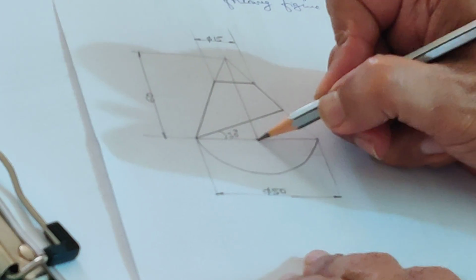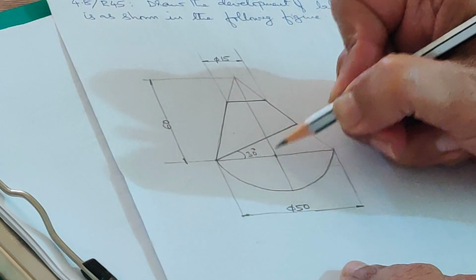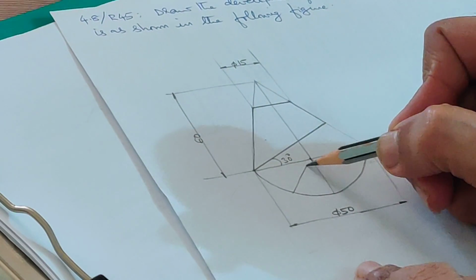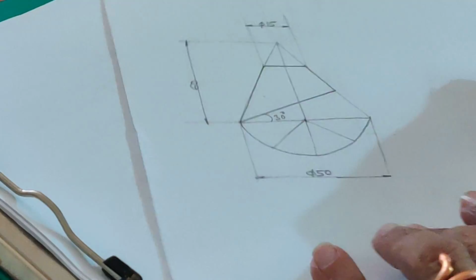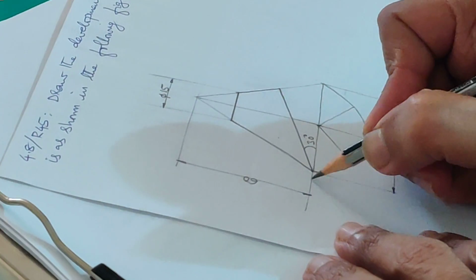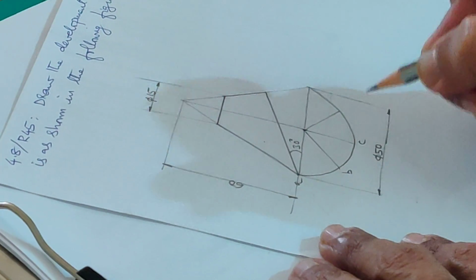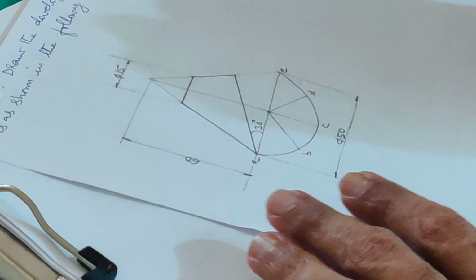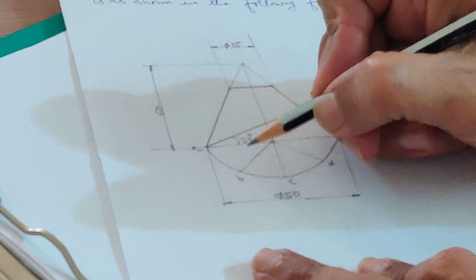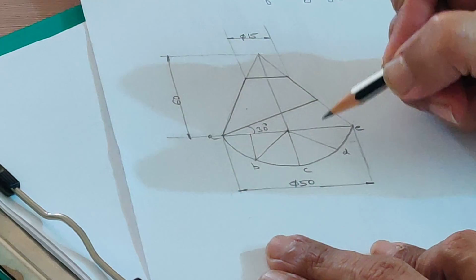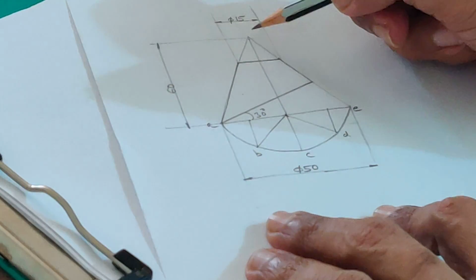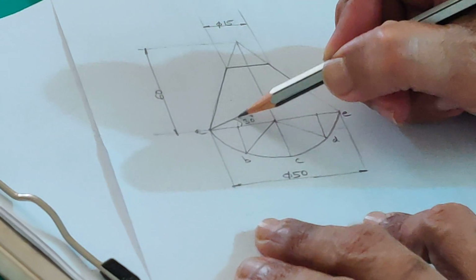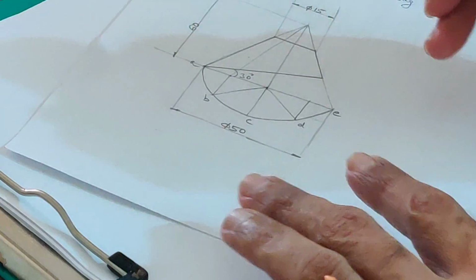Divide the semicircle into 4 equal parts. Now call the points as A, B, C, D and E. Now project the points to the front view, and then you can draw the generators. Connect these points with the apex, you get the generators.